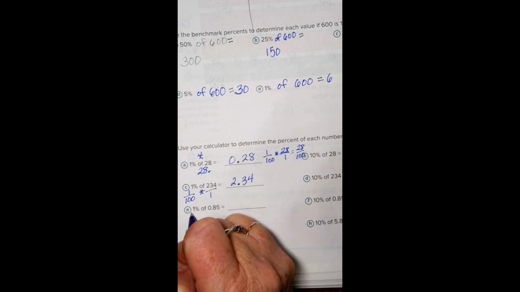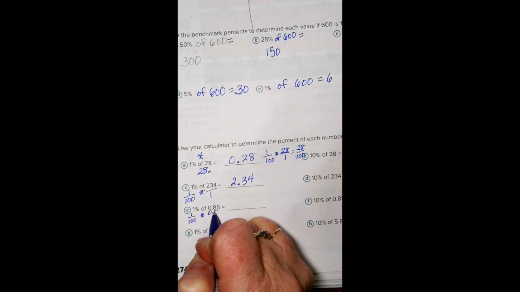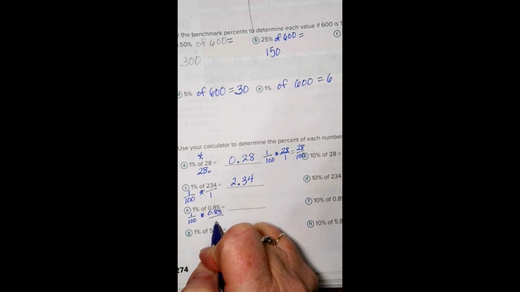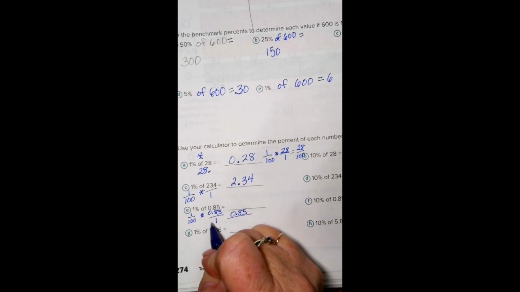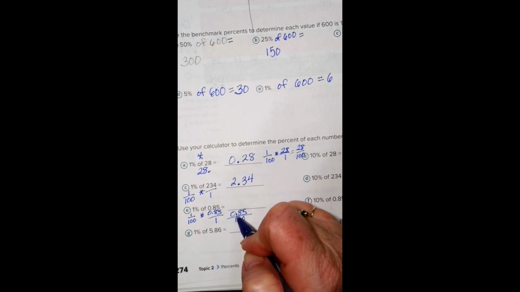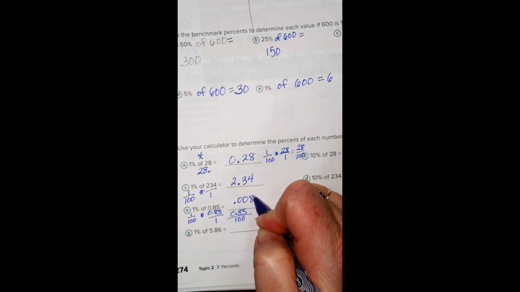1% of 85 hundredths. So it's like 1 over 100 times 0.85 over 1. Multiplying straight across, we have 0.85 over 100, which means we're dividing by 100. We move the decimal 2 places to the left. So that's going to move it here.